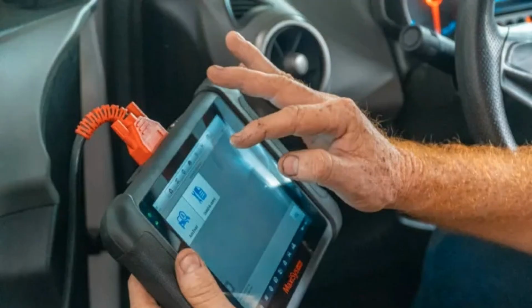P0070 is part of a family of codes that all point to potential problems with the ambient air temperature sensor: P0071, sensor circuit performance; P0072, sensor circuit low voltage; P0073, sensor circuit high voltage; P0074, sensor circuit erratic behavior. These codes can be used to target various problems with the ambient air temperature sensor, such as inadequate performance, abnormally low or high voltages, or erratic sensor behavior.